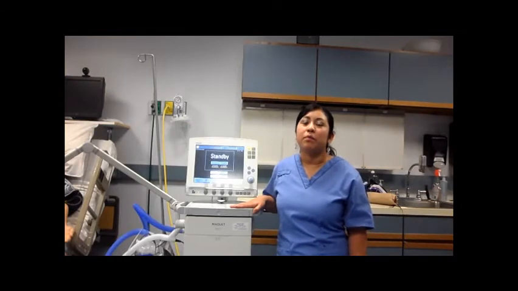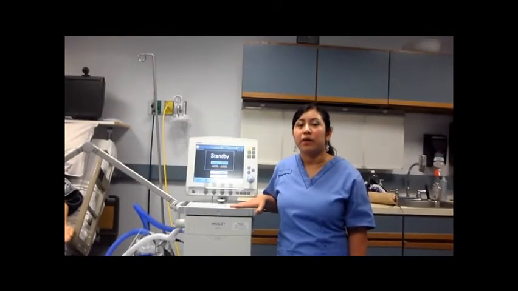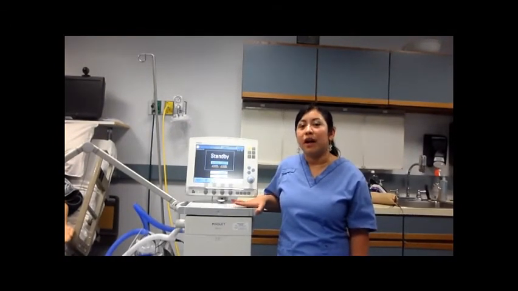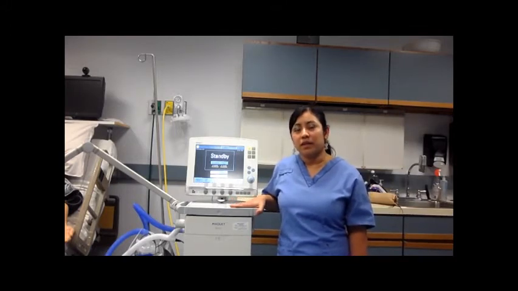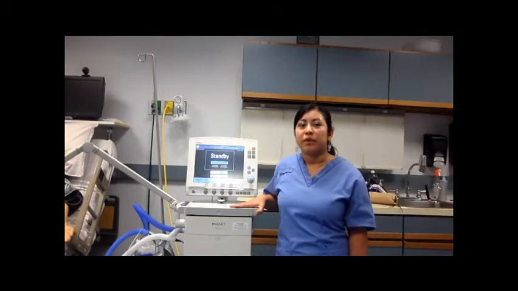In order to explain our mode of ventilation of volume support, we're going to be using the Servo I ventilator. Volume support is a pressure support with a volume guaranteed. It is patient triggered, pressure limited, flow cycled.